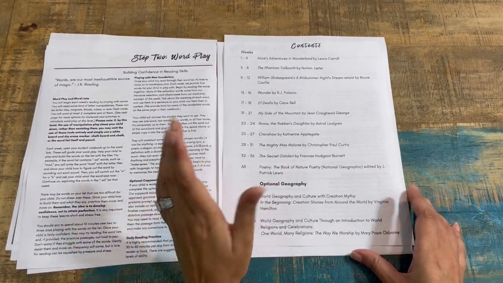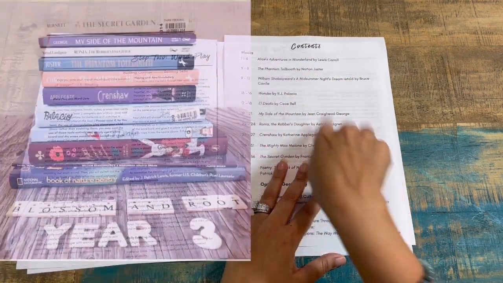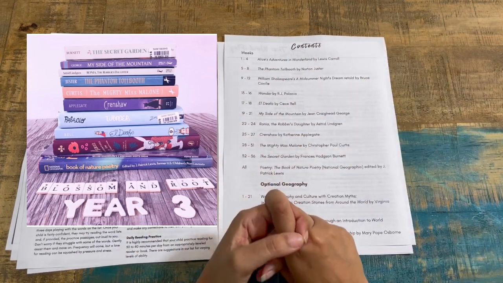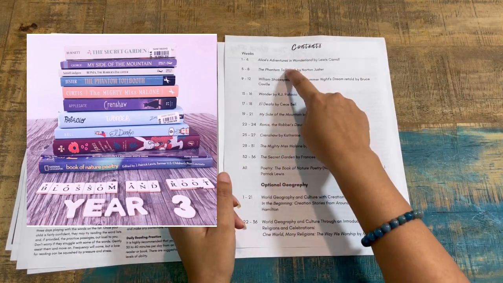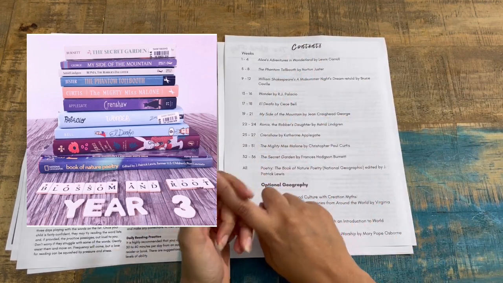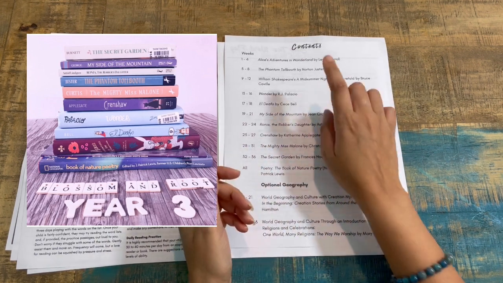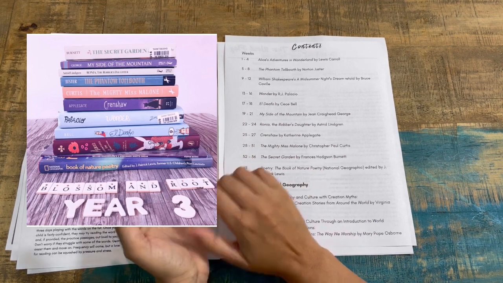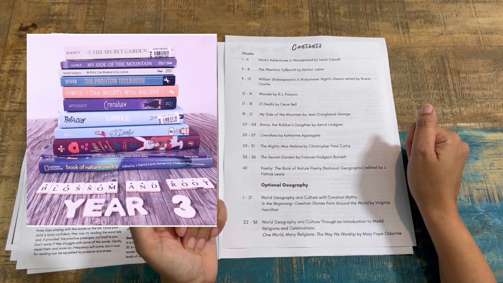And then you have the books that you're going to need and what weeks you're going to need them, so you can plan ahead. Alice's Adventures in Wonderland, The Phantom Tollbooth. We love doing this. William Shakespeare, A Midsummer Night's Dream. Listen, my kiddos really enjoyed it. This is a very condensed version. It's still on my shelf somewhere. And then obviously it continues from there.